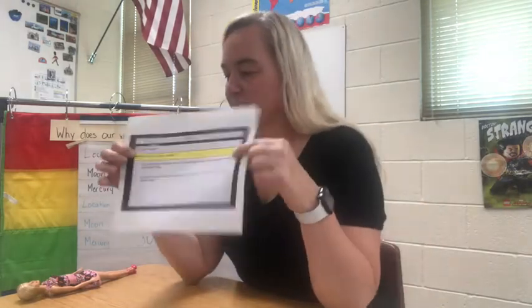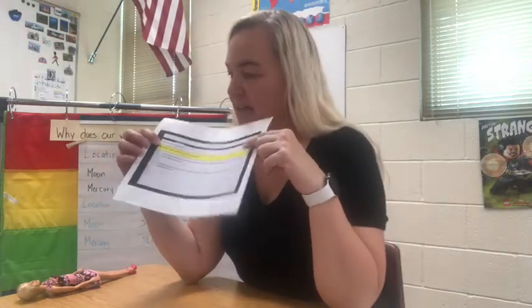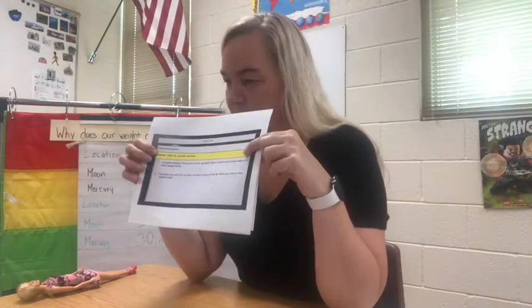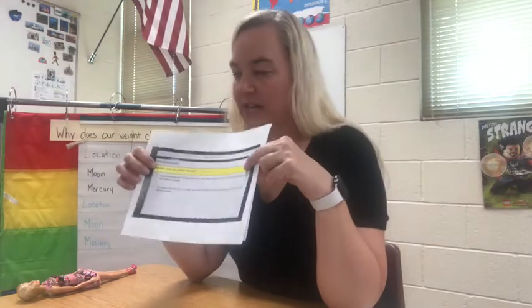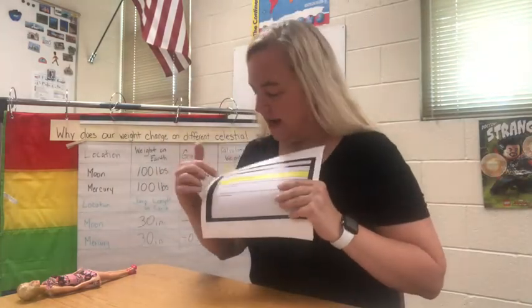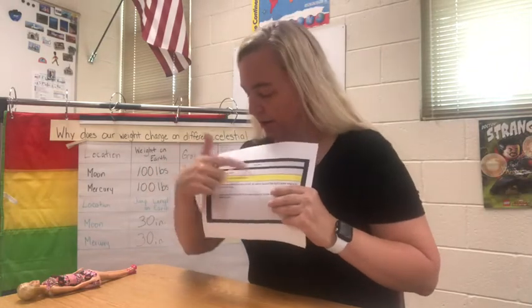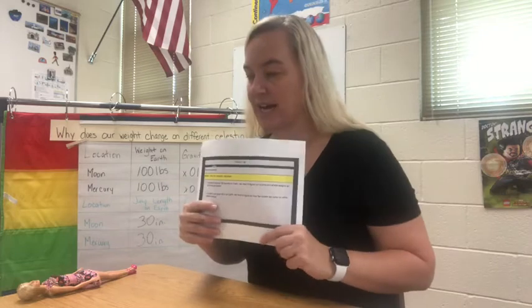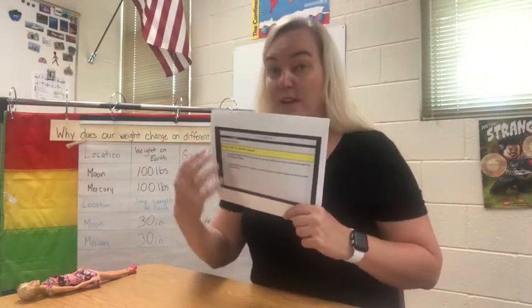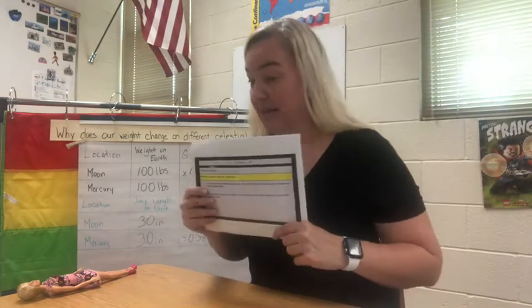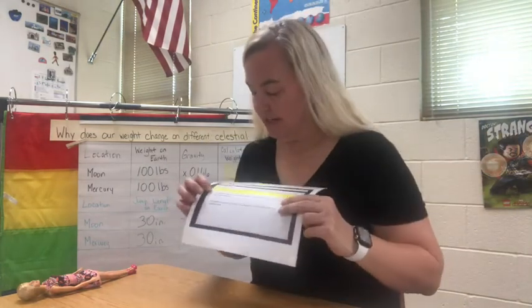Then we have materials here, and it says scale, me, yardstick, and calculator. Now, if we were actually in class together, we would be doing this project together, and I'll explain as we go through how we would have done this together. I put the materials here in case you decide you really like this lab and you want to go ahead and do this lab with your family. So that's why I put all the materials.